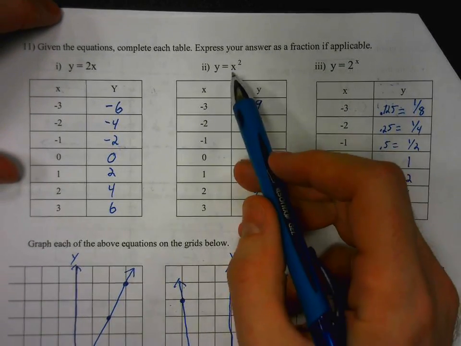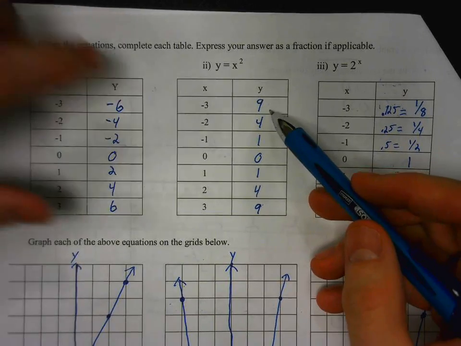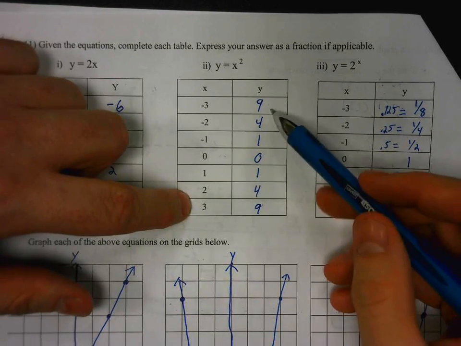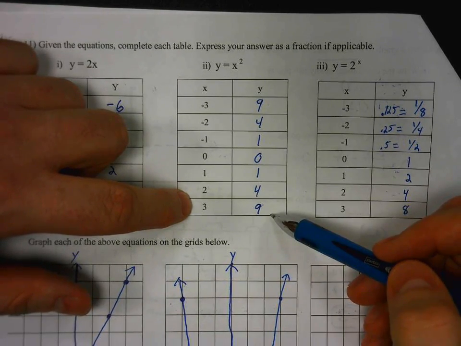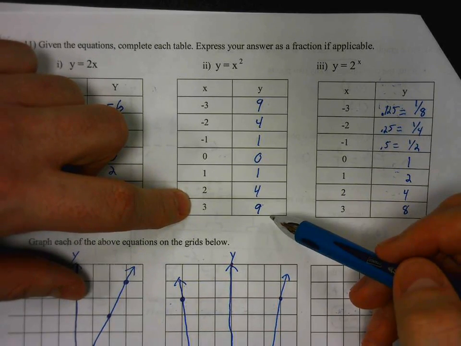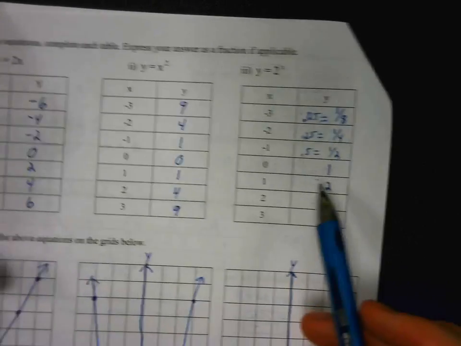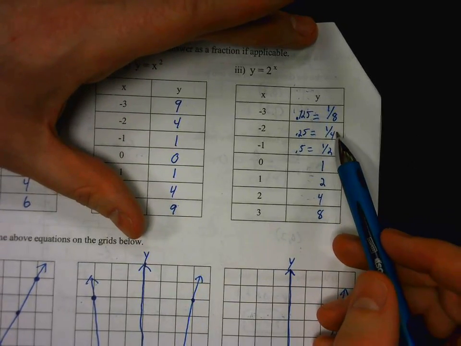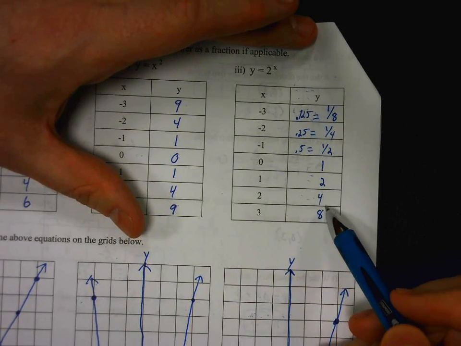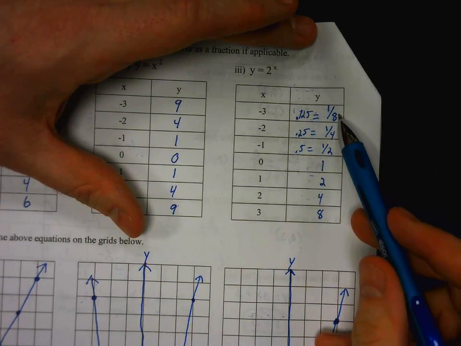You'll notice that for y equals x squared, we get positive answers for each of them. And notice we get the same y value when x is negative 3 and x is positive 3, we get the same y value of 9, because negative times negative is positive, and positive times positive is positive. Okay, in the table for y equals 2 to the x, notice we get 1/8, 1/4, 1/2, 1, 2, 4, 8. So all the answers there are positive. Now 1/8 is very small, but it's still positive.